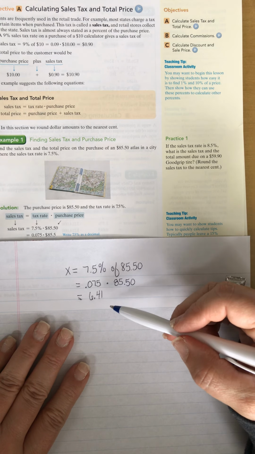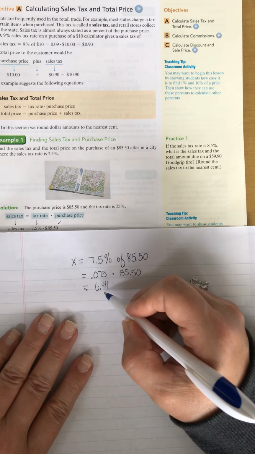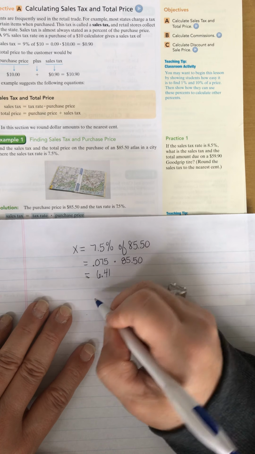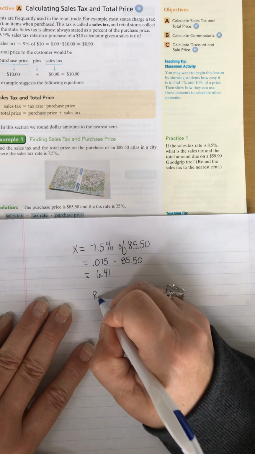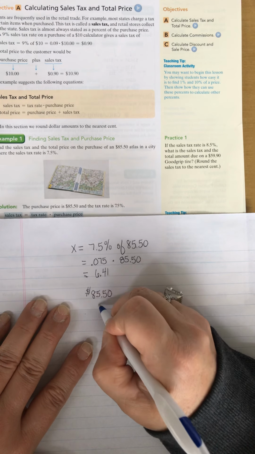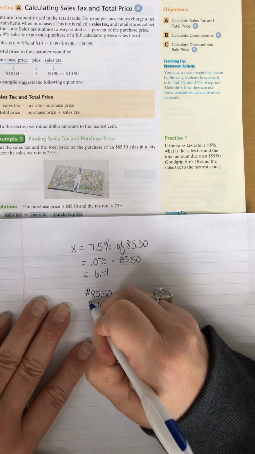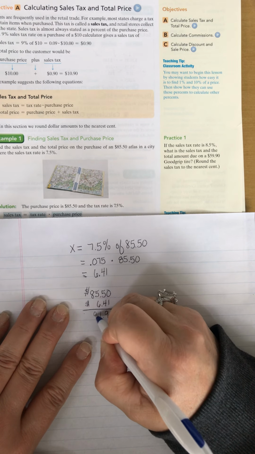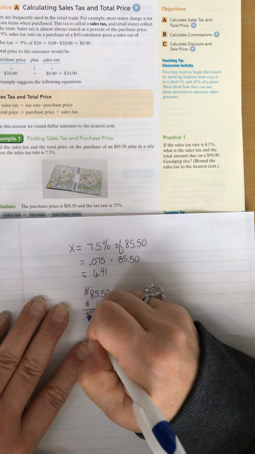Now, to figure out what our total price is, we take the sales tax and add that to the original purchase price of the Atlas. So $85.50 plus $6.41, and that's going to be our total price, $91.91.